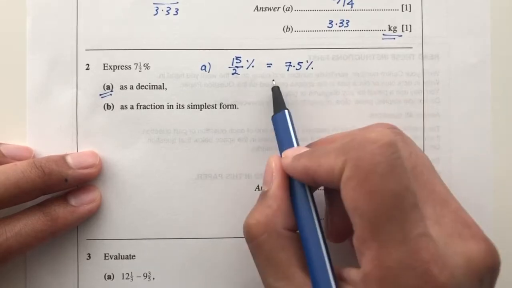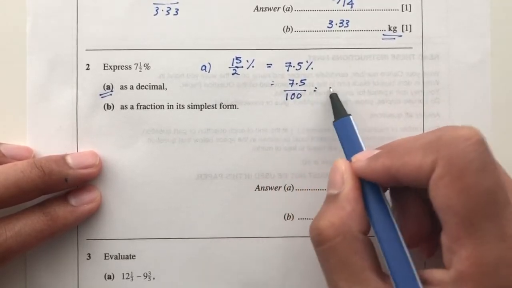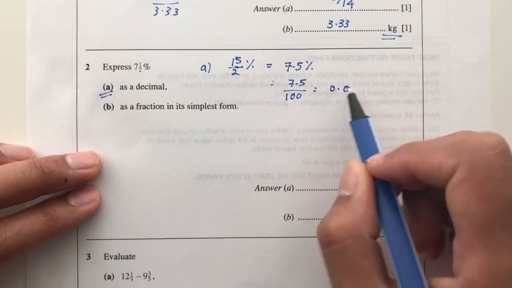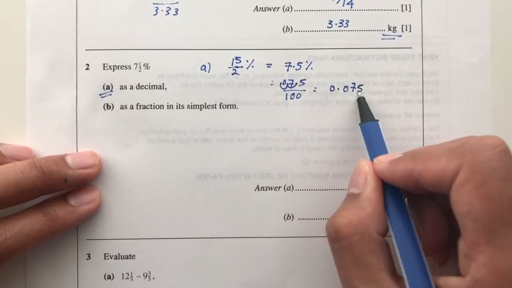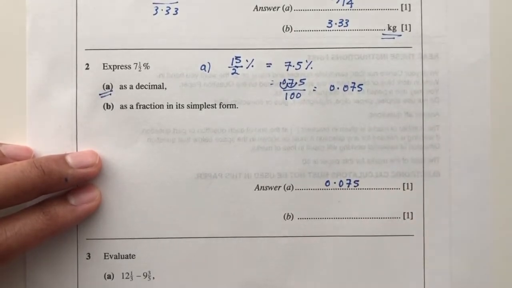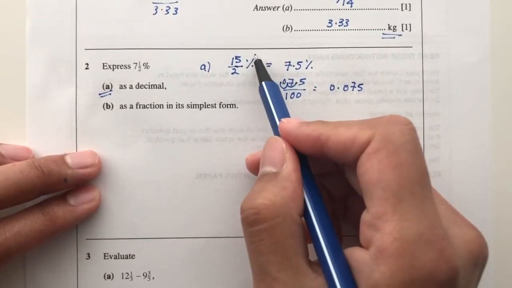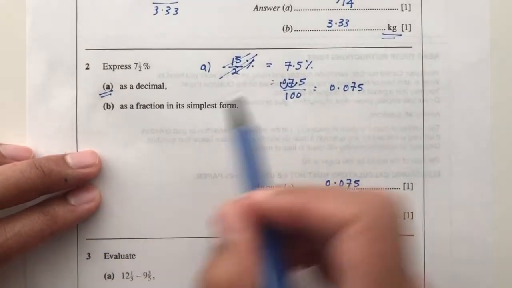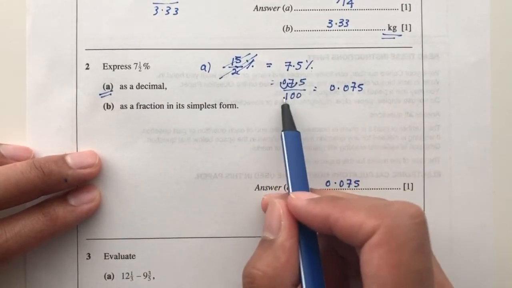7.5%. Percent is divided by 100. That will be 0.075. So this will be your answer, 0.075 in terms of decimal place. So this step was not necessary. You can just not do this step. You can just write this down as this, and then percentage is divided by 100.